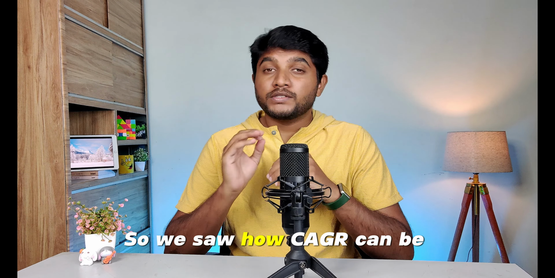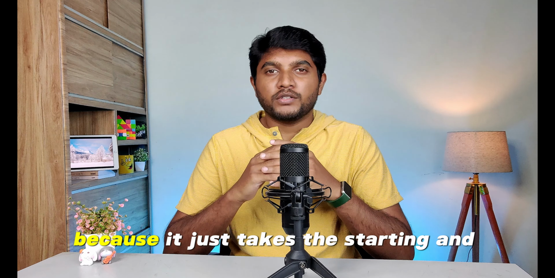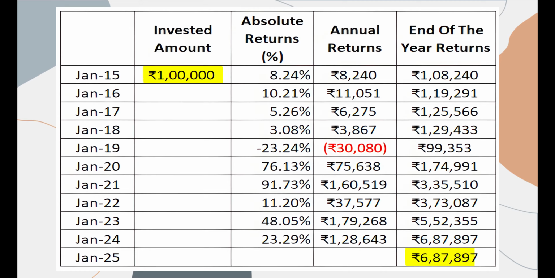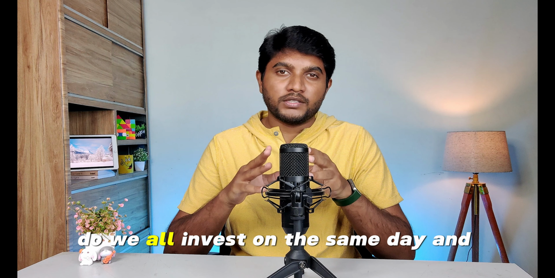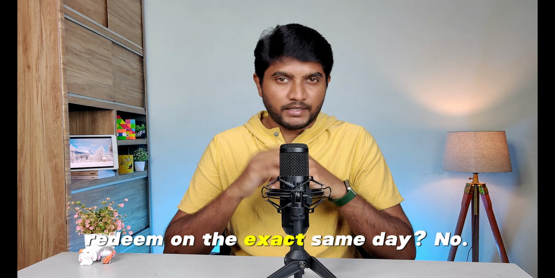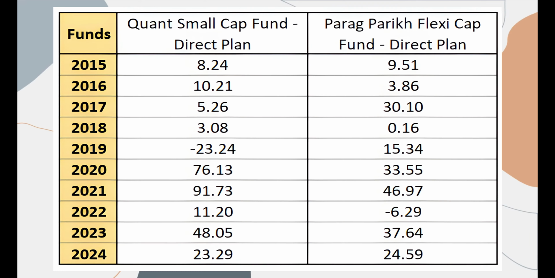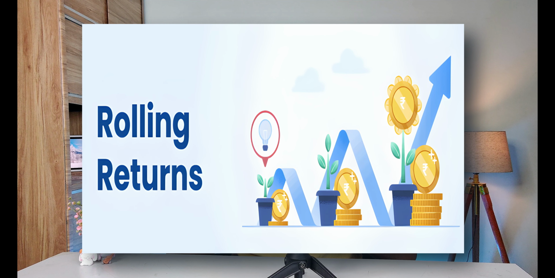So we saw how CAGR can be misleading. It's because it just takes the starting and ending points and ignores everything in between. But in reality, do we all invest on the same day and redeem on the exact same day? No. People invest at different times and that's why we need a better way to measure returns. This is where rolling returns comes into play.